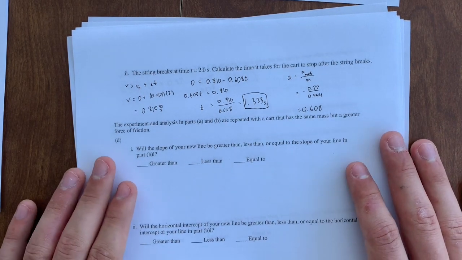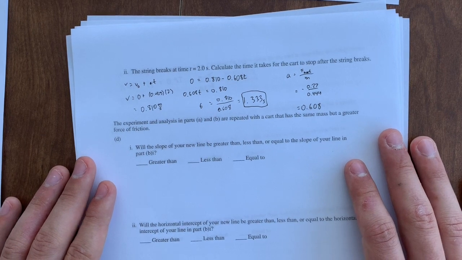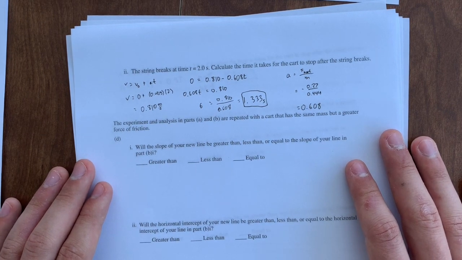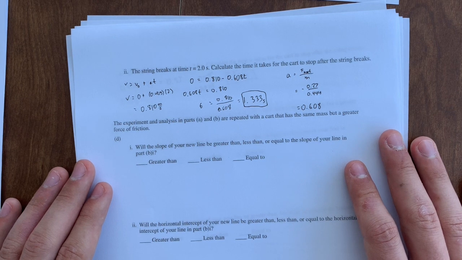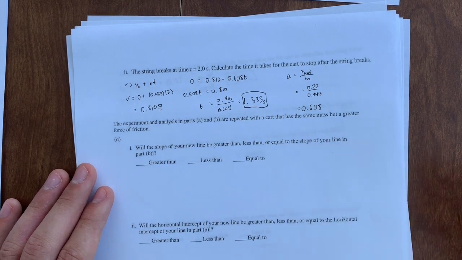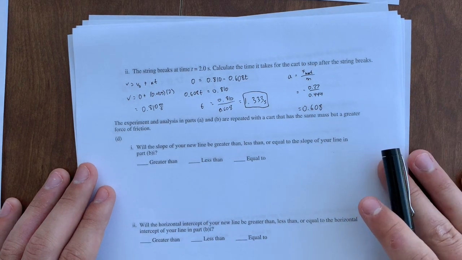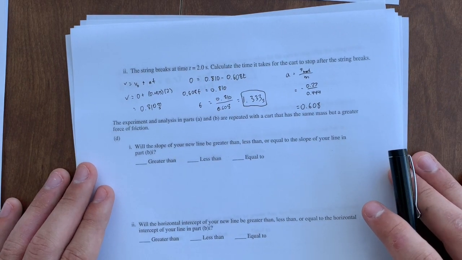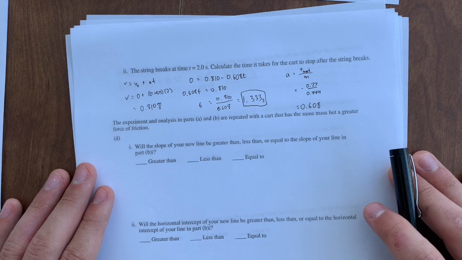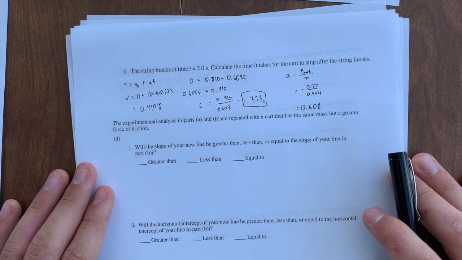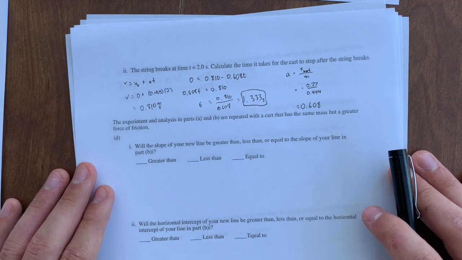The experiment and analysis in parts A and B are repeated with a cart that has the same mass but a greater force of friction. Part D. Will the slope of your new line be greater than, less than, or equal to the slope of your line in part B? On first glance, you might be tempted to say that the slope is less than in part B because a greater friction would result in smaller accelerations, right?